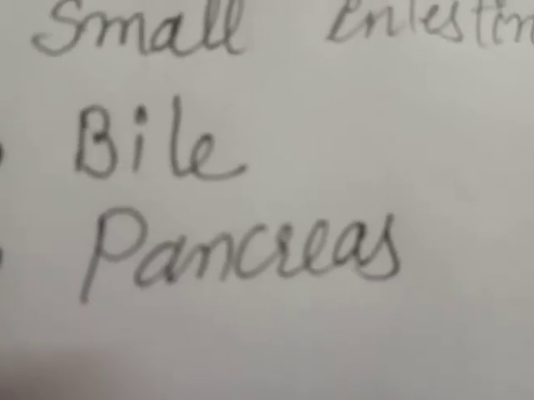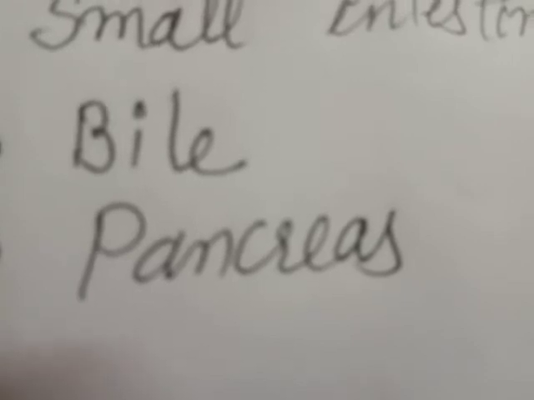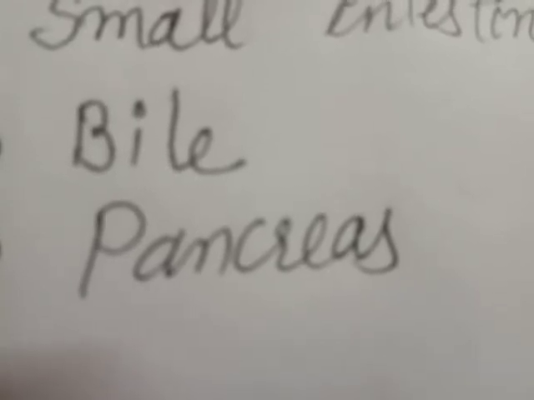Starch present in foods such as potato, rice and wheat breaks down into glucose. Glucose is a kind of sugar. Protein present in food items such as pulses, milk and fish are complex substances. They are broken into amino acids. Amino acids are the building blocks of proteins.